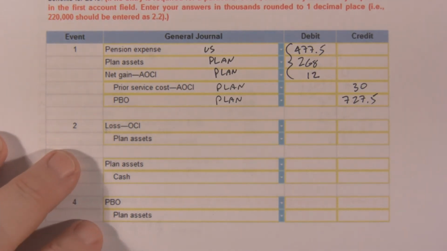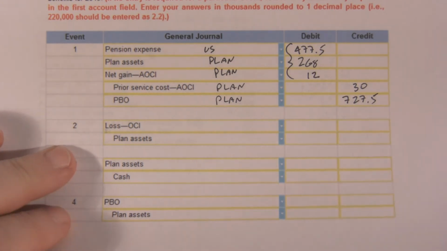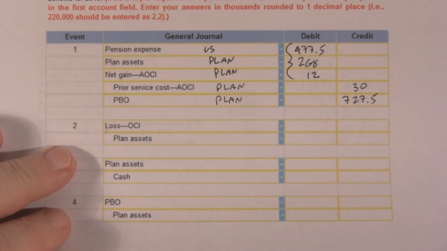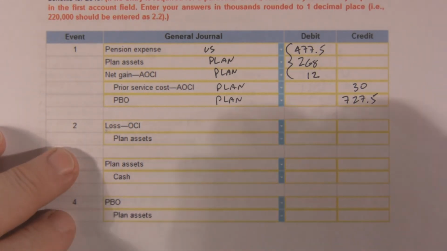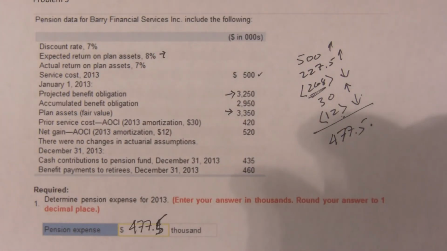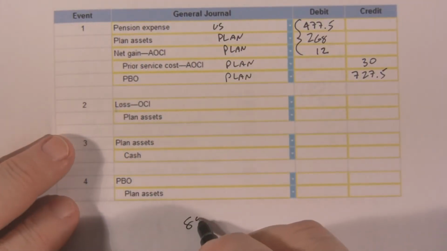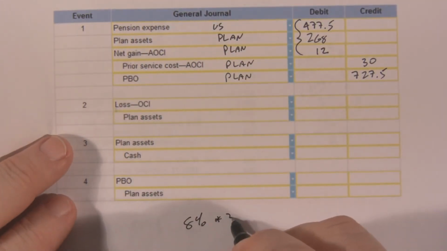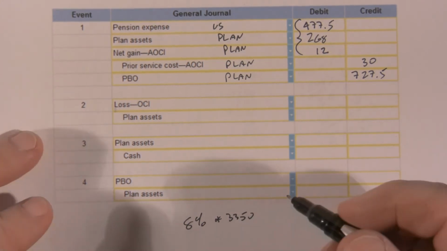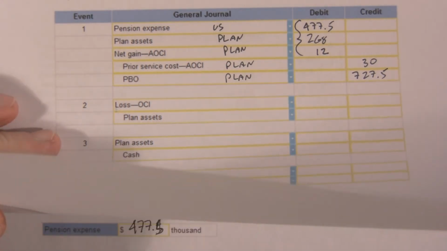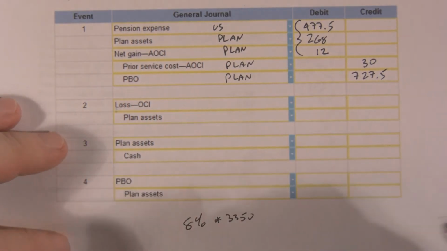Now, the other comprehensive income part, plan assets, that's the loss that we're looking at. And remember, we were hoping to get 8% of 3350, which is 268.